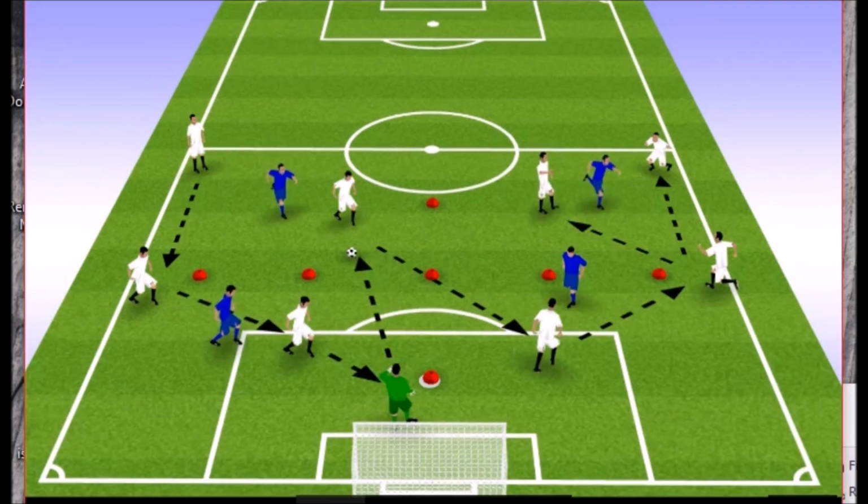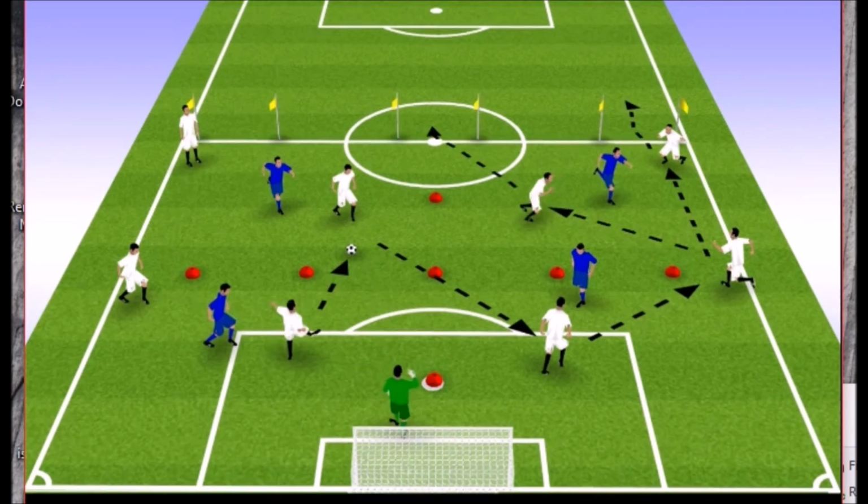Next, add 4 defenders, 1 in each quadrant, to apply increased pressure on the team. If they intercept the ball, they can then try and score past the goalkeeper. Lastly, add 3 goals that the offensive team must advance the ball through.